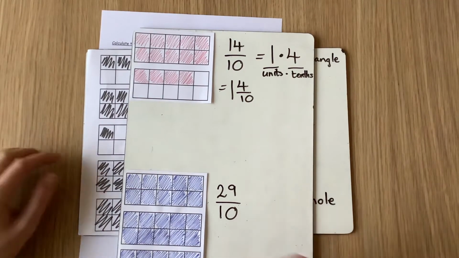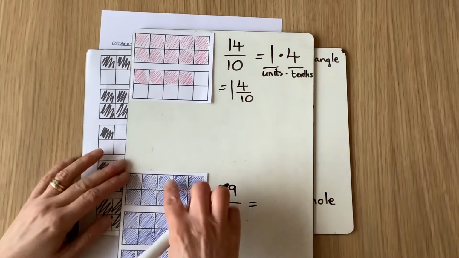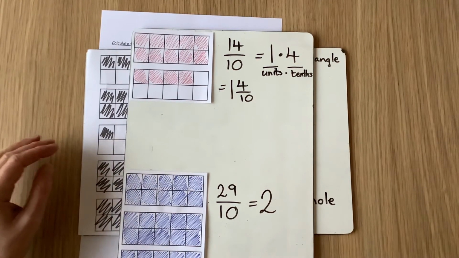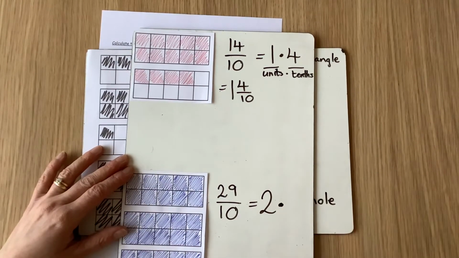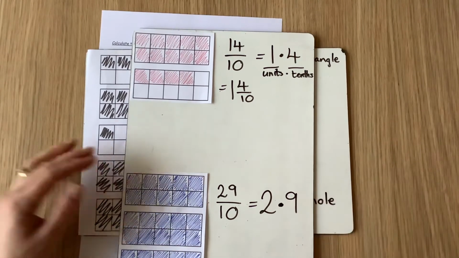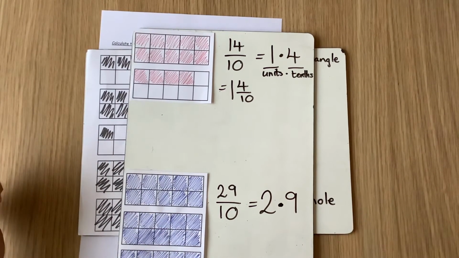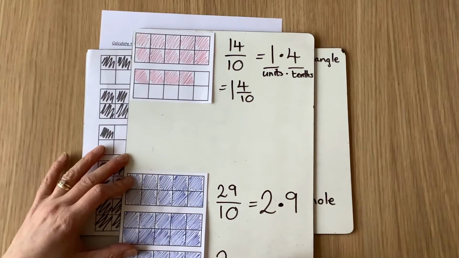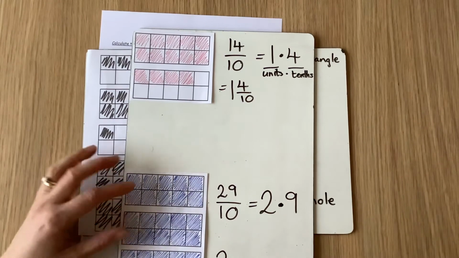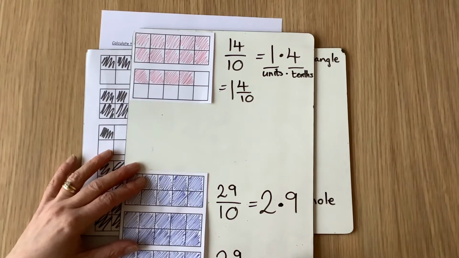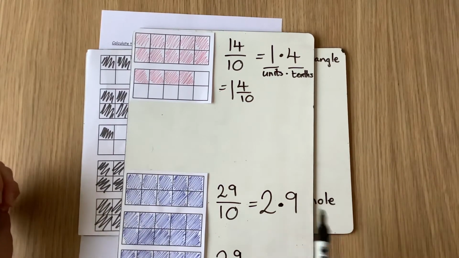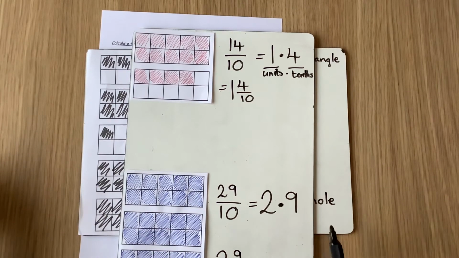I could write that as a fraction, as a decimal. I could say that 2 have been completely coloured in. And in the third one, I could say that 9 of these tenths have been coloured in. So I could say 2.9. Another way I could write it, I could say 2 have been completely coloured in, and I could say that 9 out of the 10 parts have been coloured in. 2 and 9 tenths. So again, these are all the same as each other.